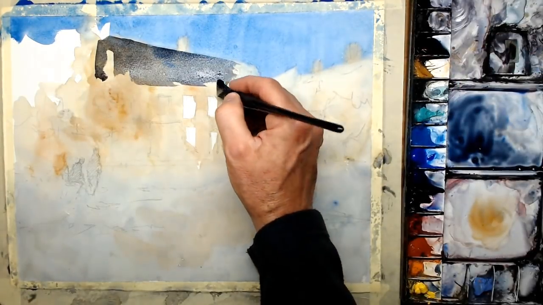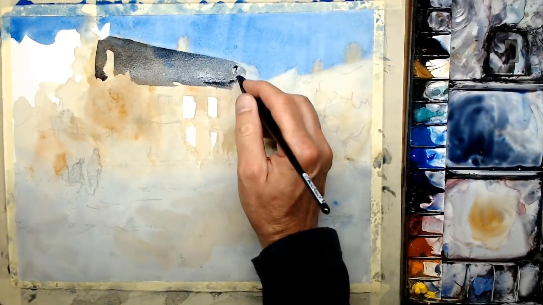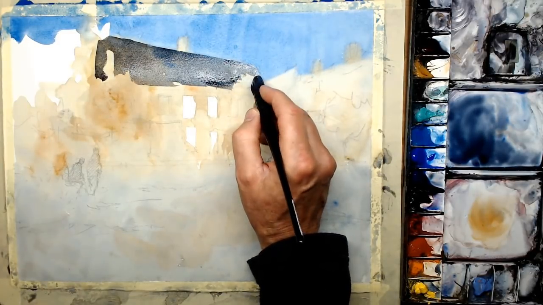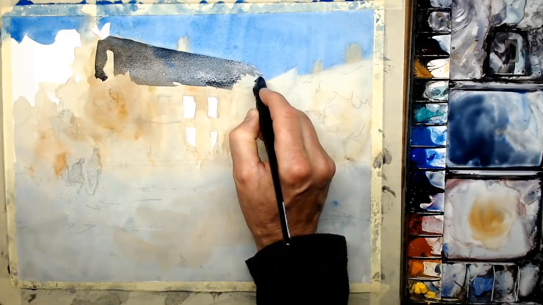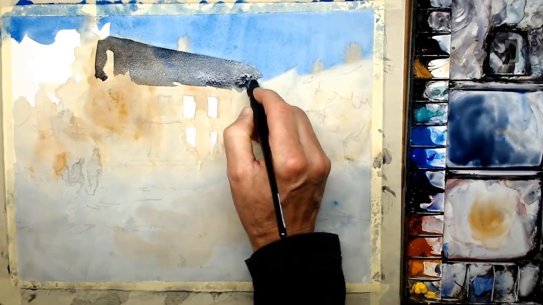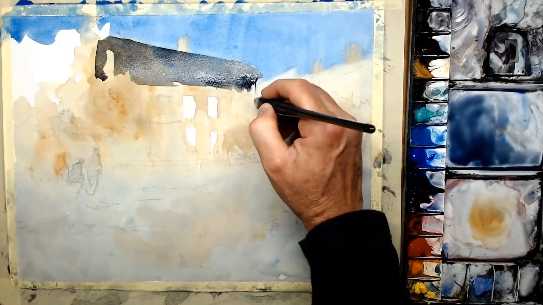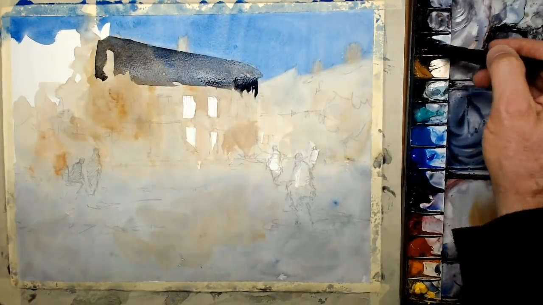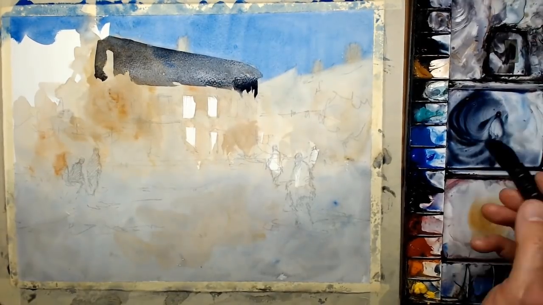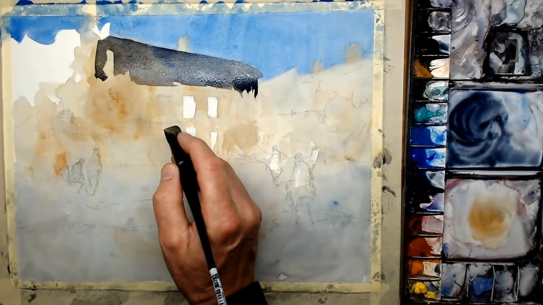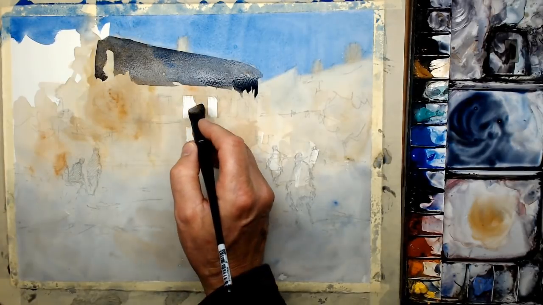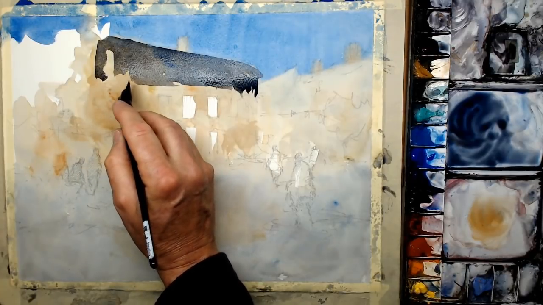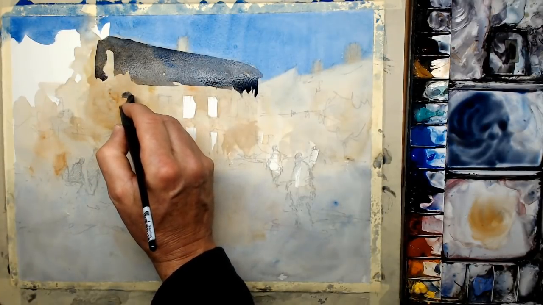Now on the right hand side, a very important design element here is this curved roof, and the little bit that's just jutting out into the sky. Can't really see it too much there because of the glare, but when it dries I want that to be quite dark against the lighter sky. And also the right hand edge of that building is going to be dark against the lighter buildings on the far side of the street.